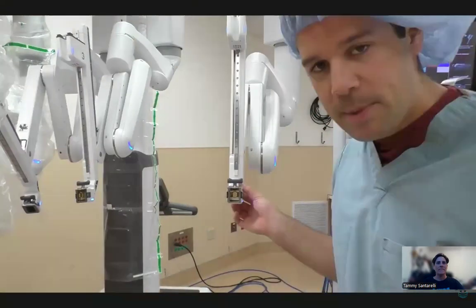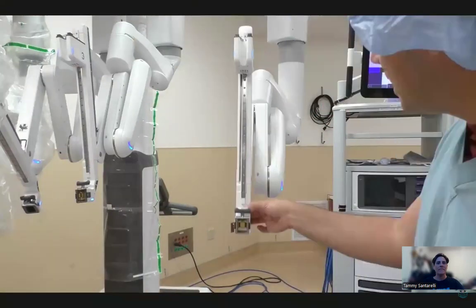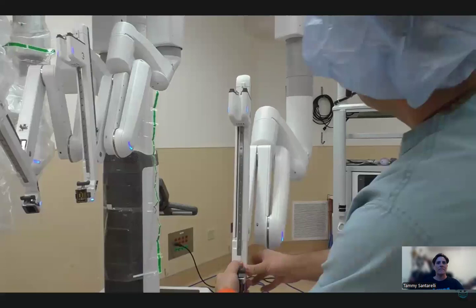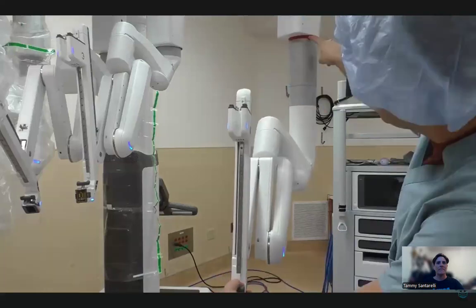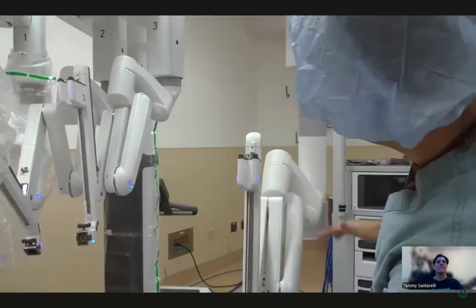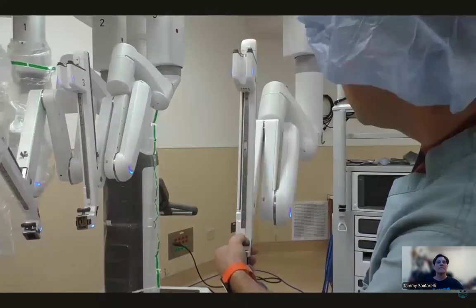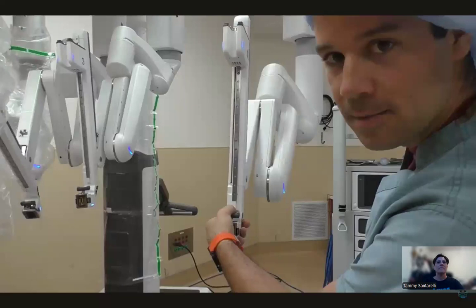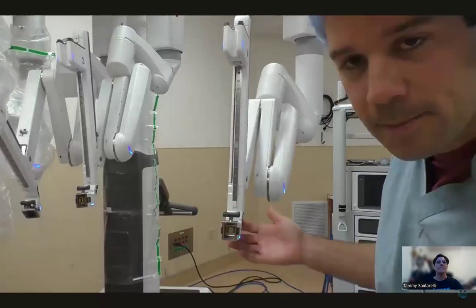One other use for this back button is holding it down and pulling the arm all the way down. You'll notice it's red right here, and that's going to enable the sterile person to lower the boom, all by the touch of that button.